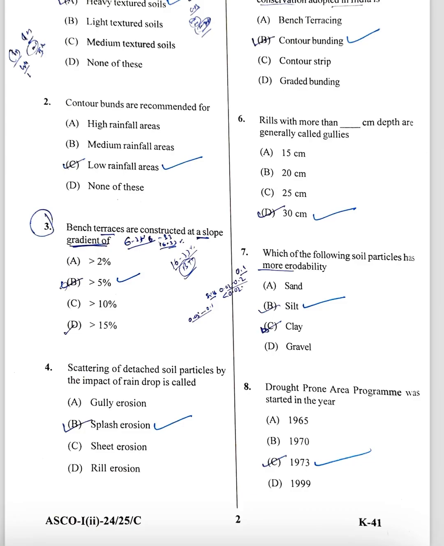So first one is, graded bunding is done in which soil? As we see, there will be two types of bund. One will be contour bund, another will be graded bund. Contour bund is normally for light soil, whereas the graded bund is majorly for heavy texture soil. So in this case the answer will be heavy texture soils. Contour bunds are recommended for low rainfall area, that is less than 600 millimeter. So low rainfall area will be the answer.